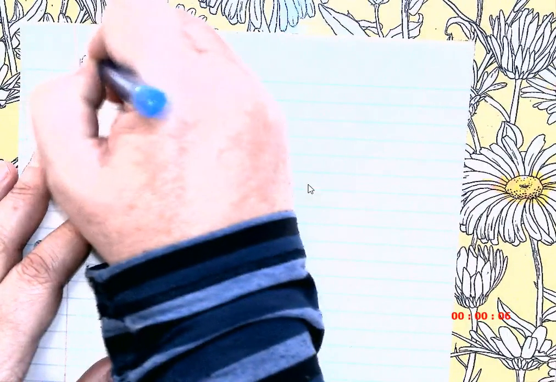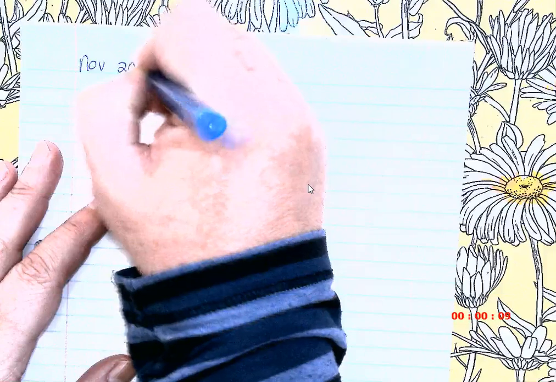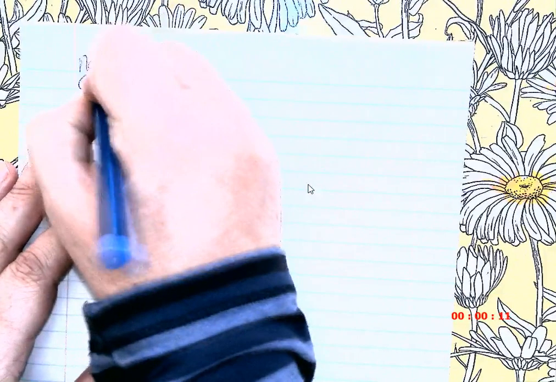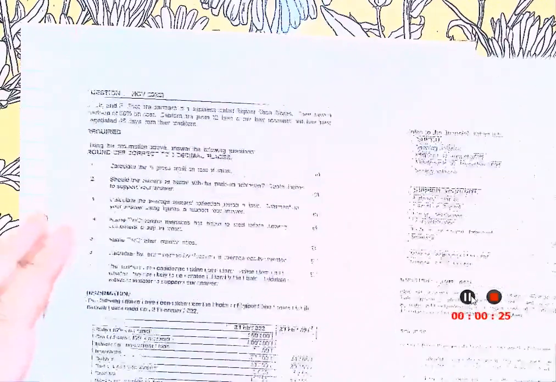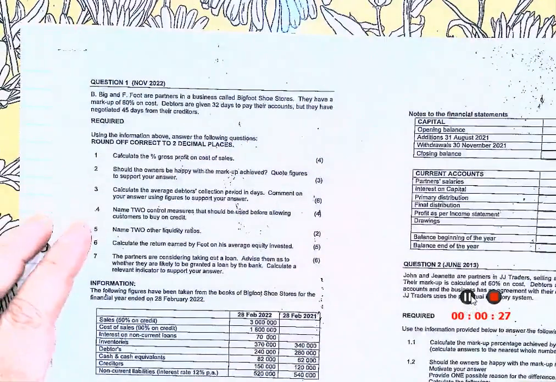Okay, so this is November 22. I actually took this question from an old paper. I'm not going to make the question bigger and then have to make it smaller again for where I write. You've got the question paper in front of you. If you can't read there because it's too small, use the one that's on your table.